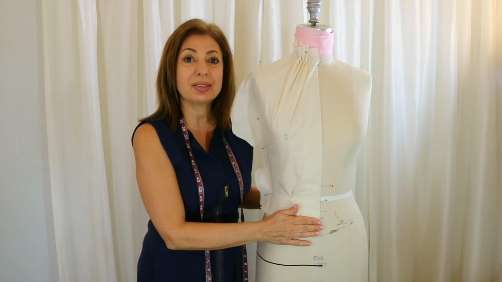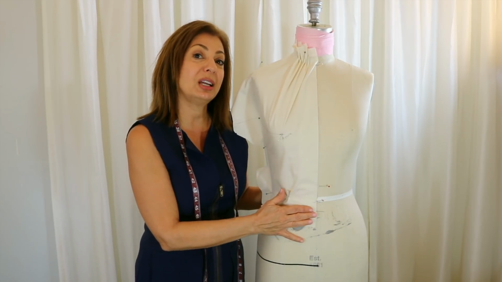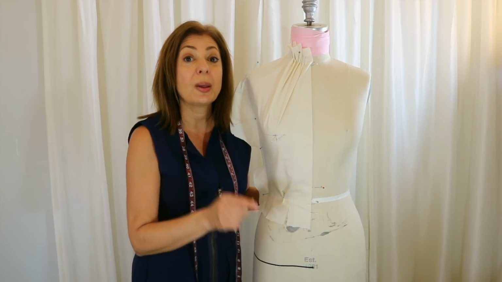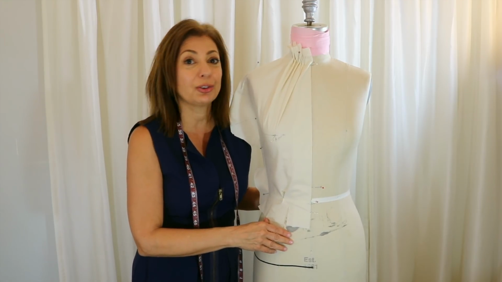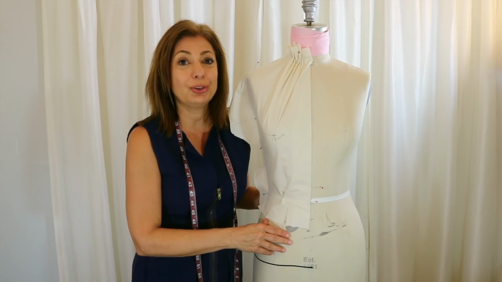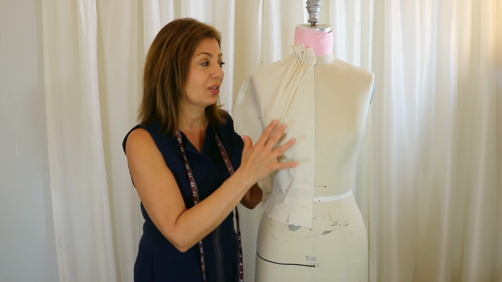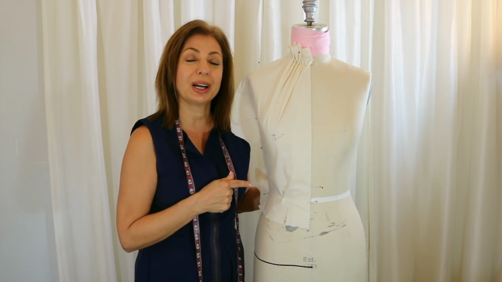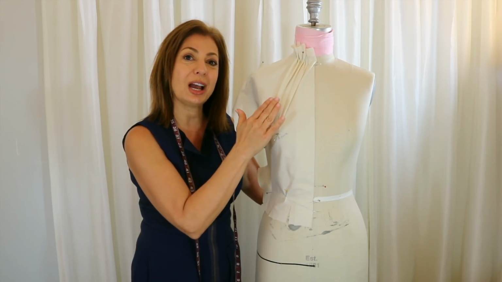I hope you understand this lesson. I hope it makes sense to you. If you have any questions, please give me those comments. I will answer every one of them. And stay tuned. I'm going to do the bodice next. But I wanted you to see this little trick. I wanted you to see what the darts actually do.